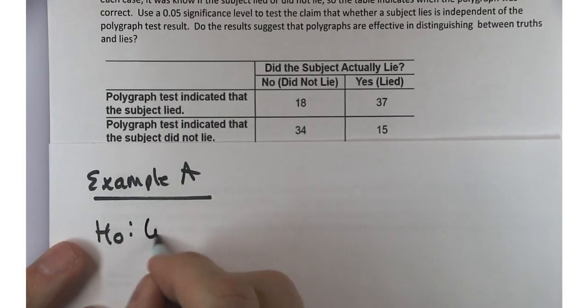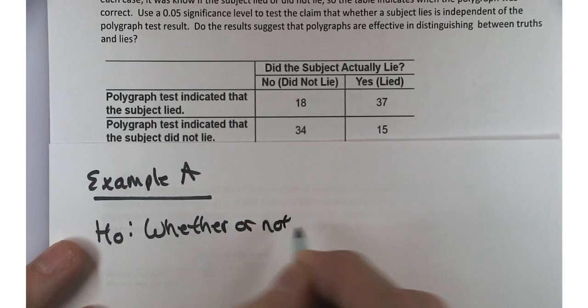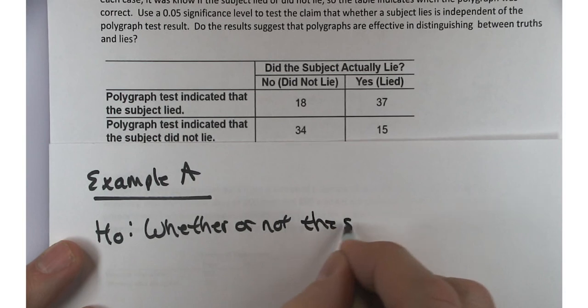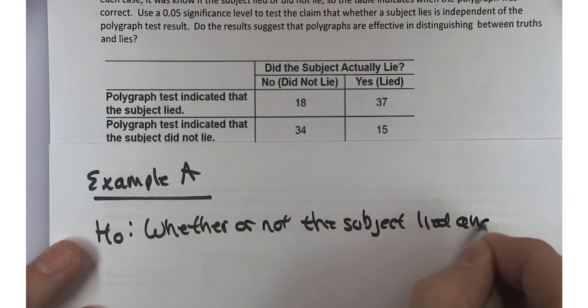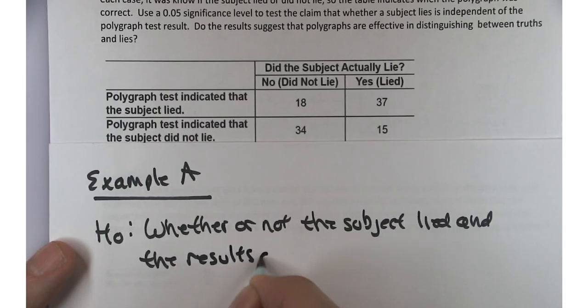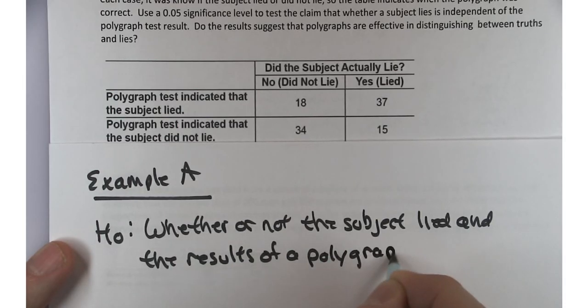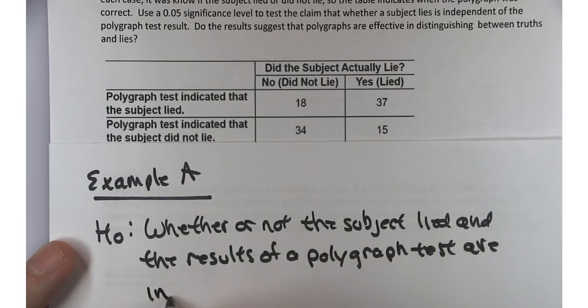So whether or not the subject lied and the results of a polygraph test are independent.